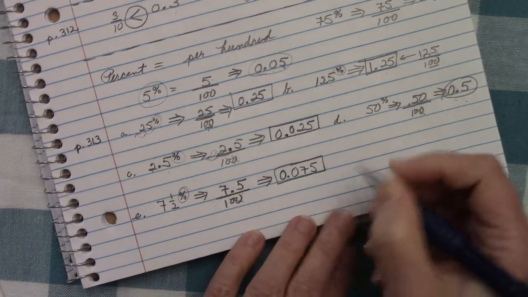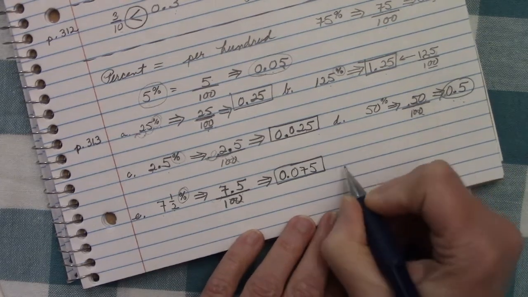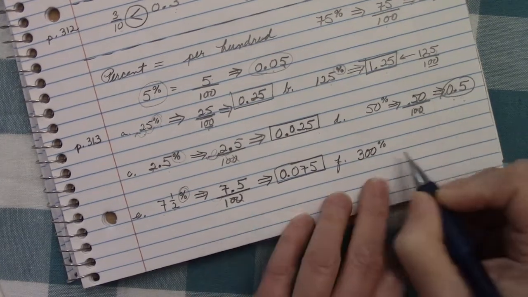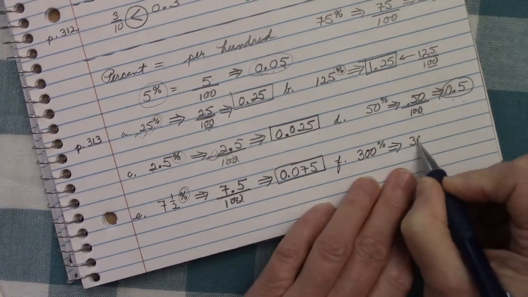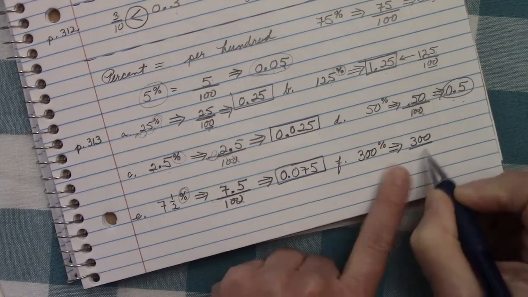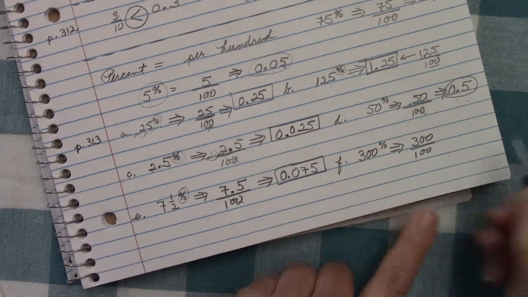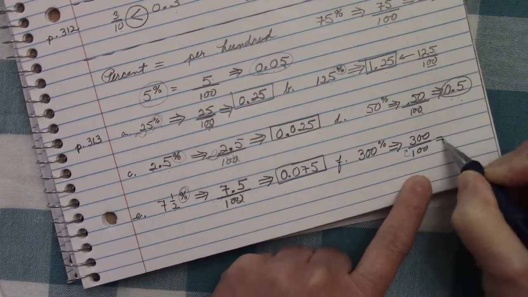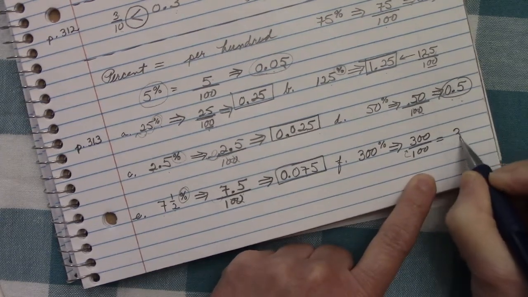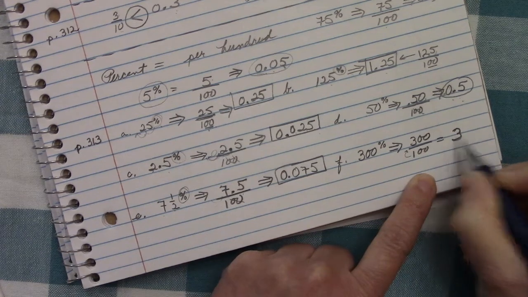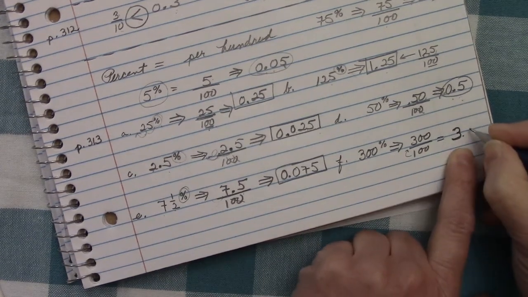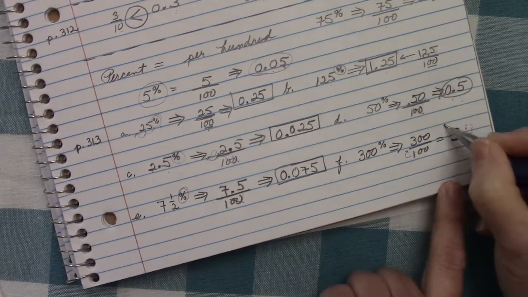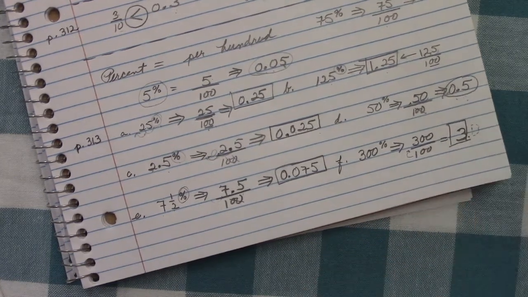One more, letter F. If I have 300%, that would be the same as 300 divided by 100. And my goodness, how many times does 100 go into 300? It goes in exactly 3 times. And in this case, 3 is considered a decimal number because we've got the invisible 0 after the invisible decimal. So 3 would be the correct answer there.